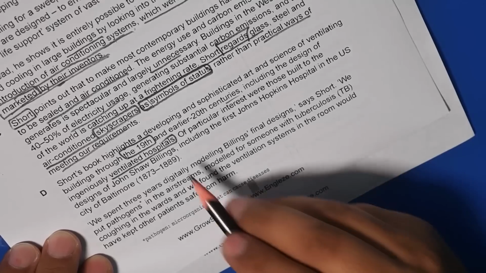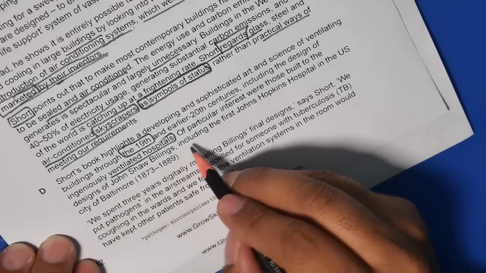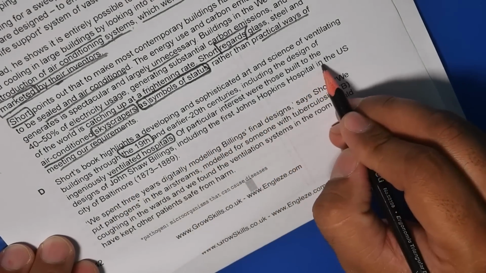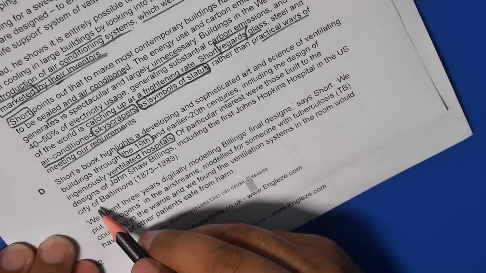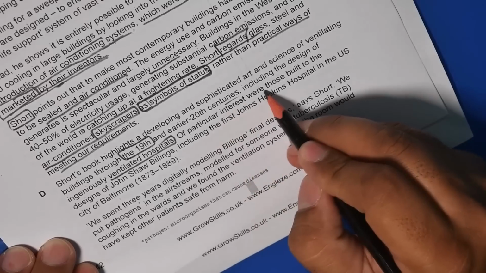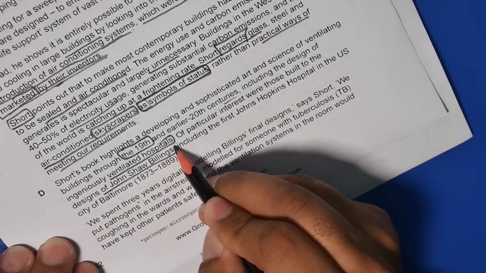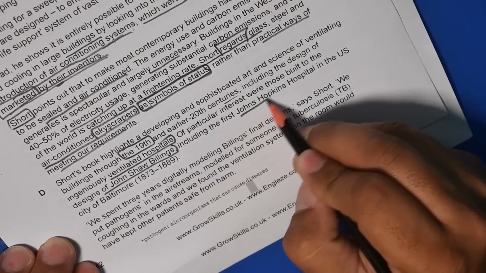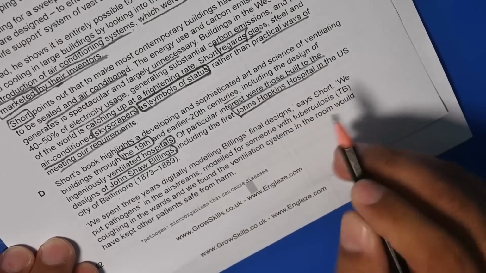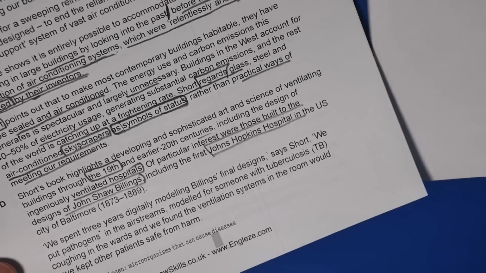So let's see if there is anything. Of particular interest were those built to the design of John Shaw Billings, including the first John Hopkins Hospital in the US city of Baltimore. Now what is he saying? He's saying of particular interest were those built to the design of John Shaw Billings and including the first John Hopkins Hospital. Okay, now let's see if there is any idea about it.